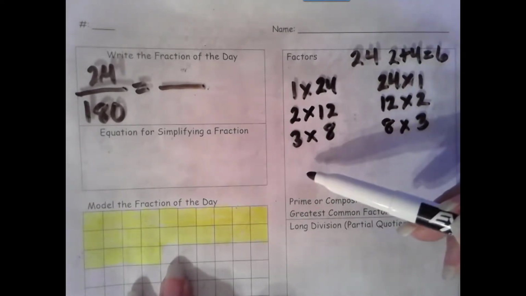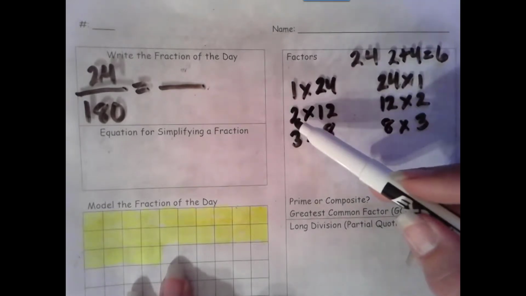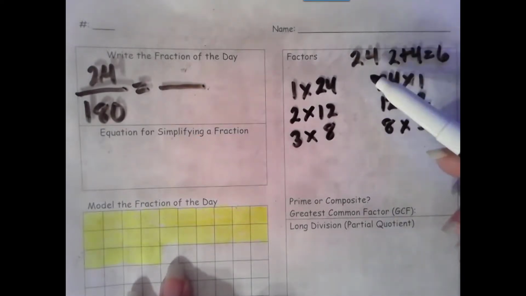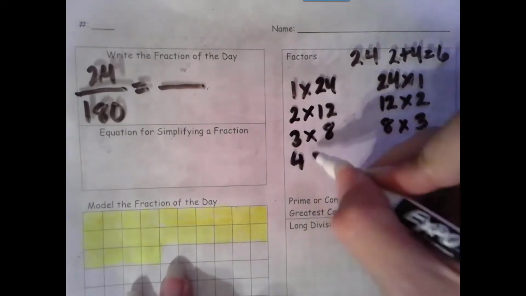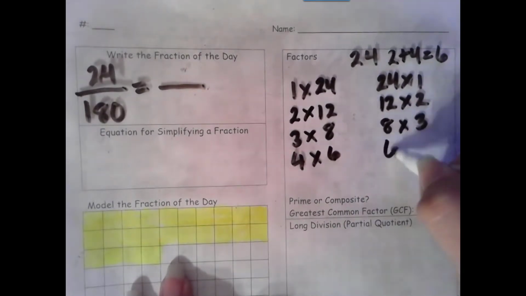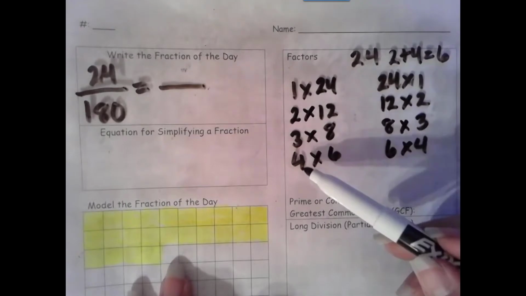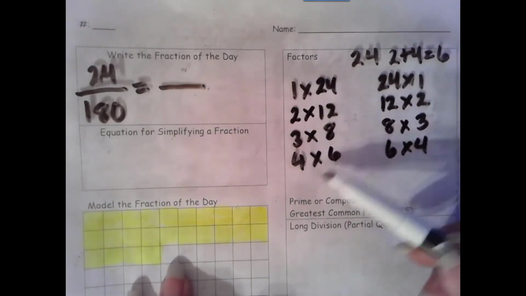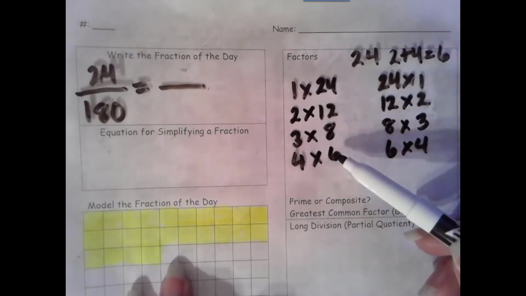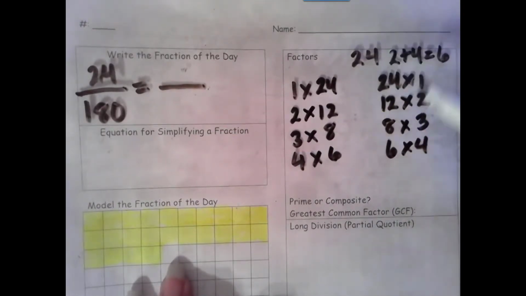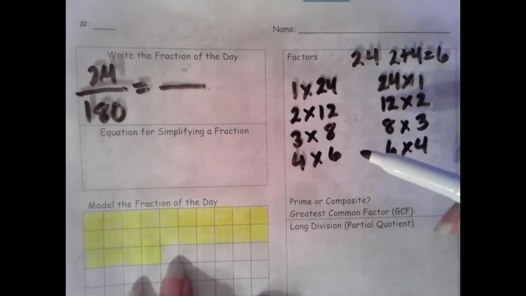We try 4. One way to check is: is the factor with 2 even? The second factor? Yes, it is. 4 will be a factor. 4 times 6. 6 times 4. Now all we have to check is our counting number or natural number between 4 and 6, which is 5. The rule for 5 is that it ends in a 0 or 5. It ends in a 4, so 5 is not a factor. We get to 6 and we are done.